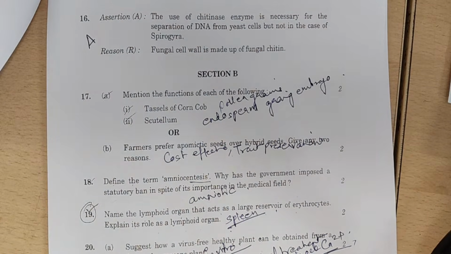Here both the assertion and reason are true, and reason is the correct explanation. Fungal cell wall is made up of fungal chitin.